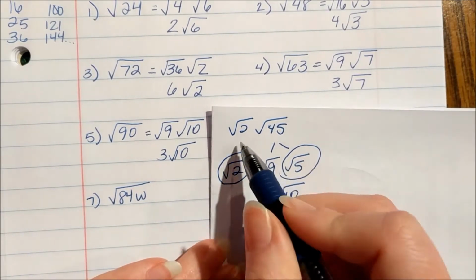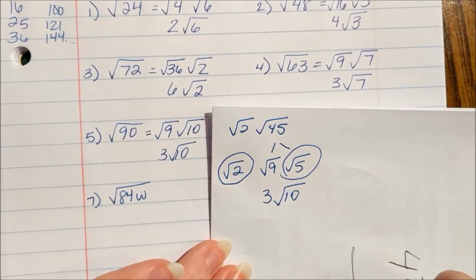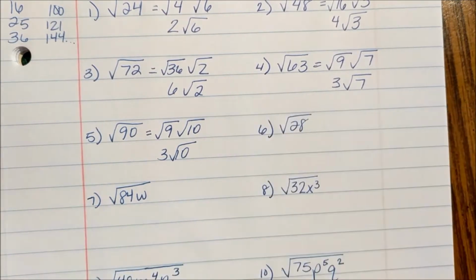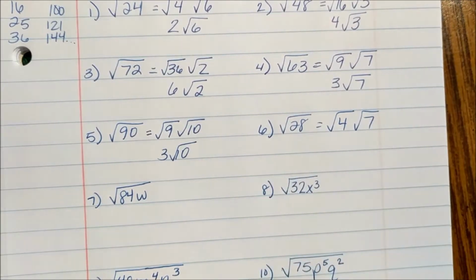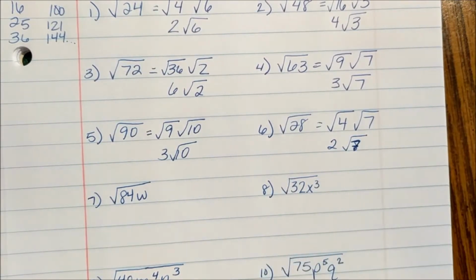Not every set, like 2 and 45, that have no perfect squares will lead you here. Sometimes you just have to start from scratch and pick another set of factors. But in this case, that was another way that you could have gotten there. In number 6, when you look at 28, you're looking for factors that are perfect squares. Square root of 4 and square root of 7. 4 times 7 gives me 28. And then you're looking at 2 square root of 7.